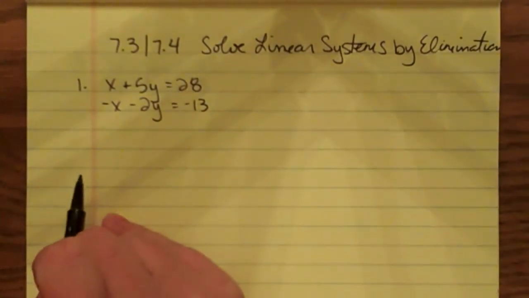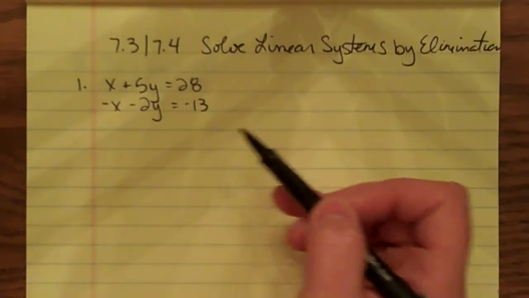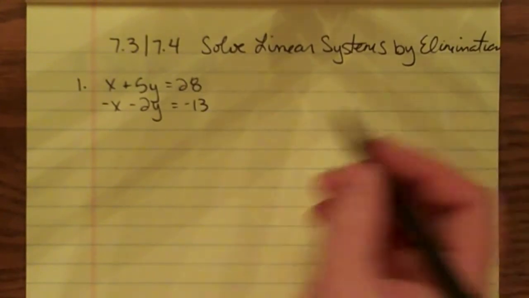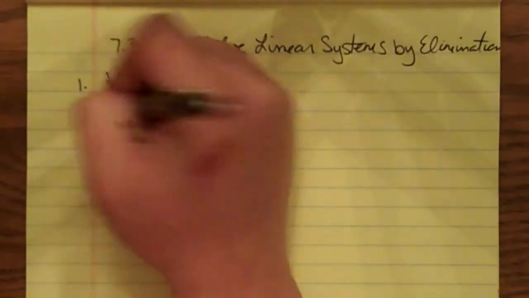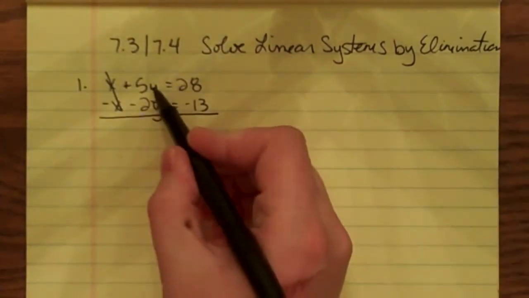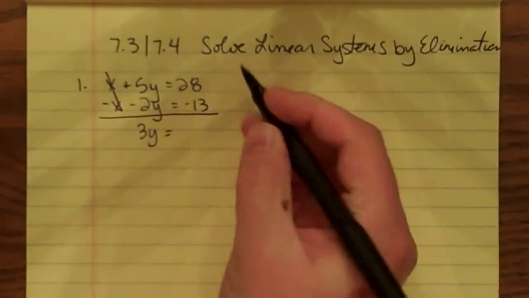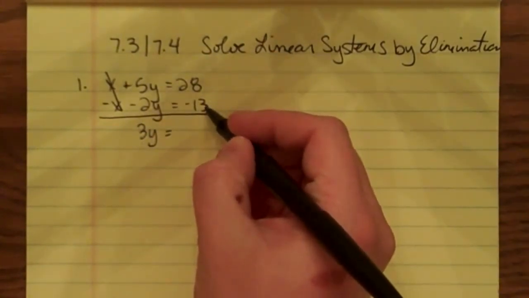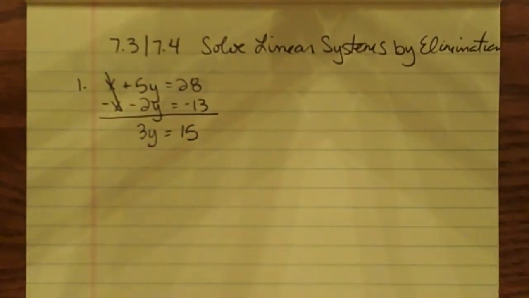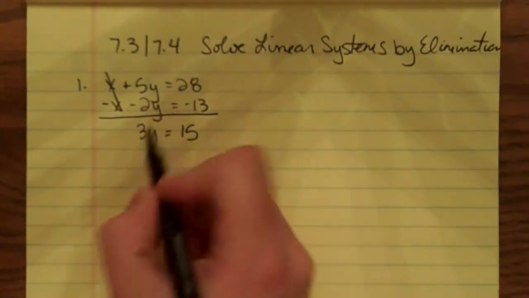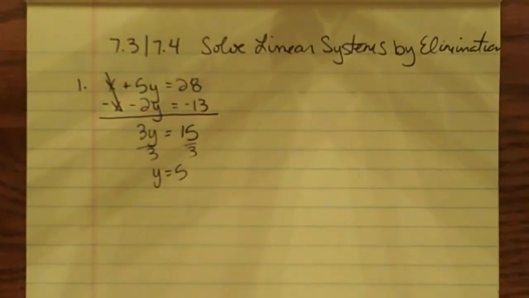And so that's the whole idea behind the elimination, that we are able to add our two equations together and eliminate or get rid of or cancel one of the variables. So when we do that here, x plus negative x, they cancel. We no longer have x's. 5y plus negative 2y is 3y. And 28 plus a negative 13 is 15. Well, we very easily got down to something. We can now divide both sides by 3, and we have that y is equal to 5.